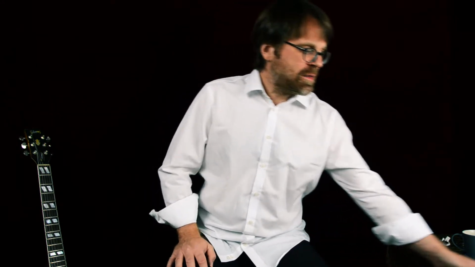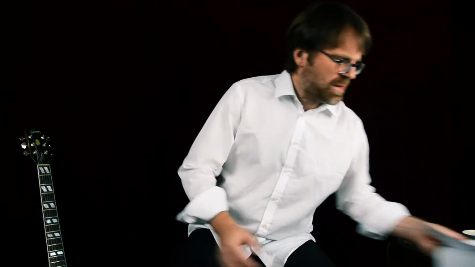Okay, so let's get out this sheet. The circle almost closes. Here you find these 12 pure perfect fifths down.